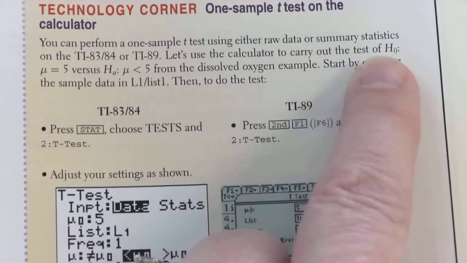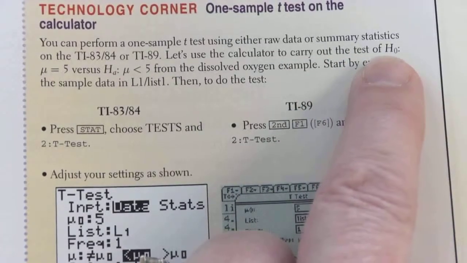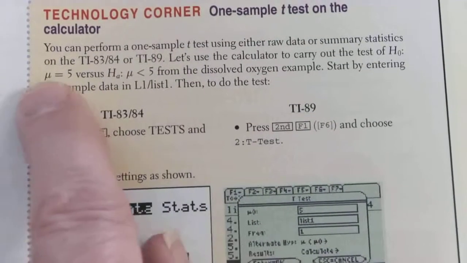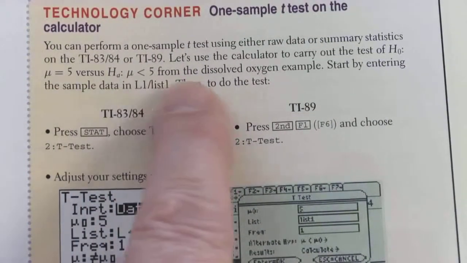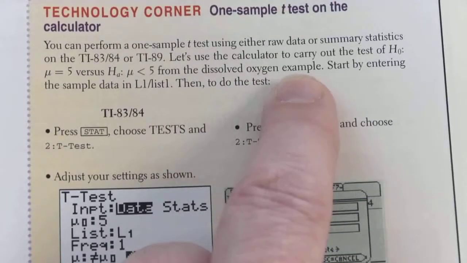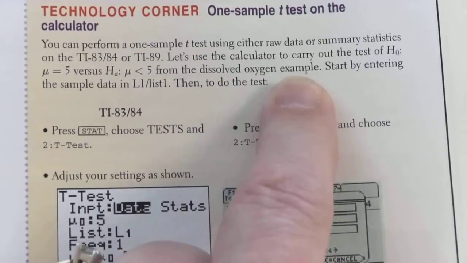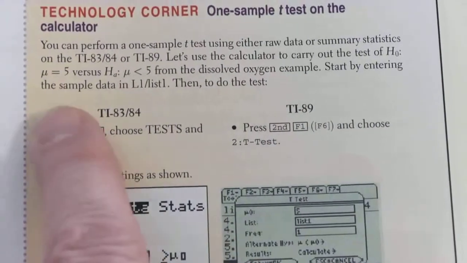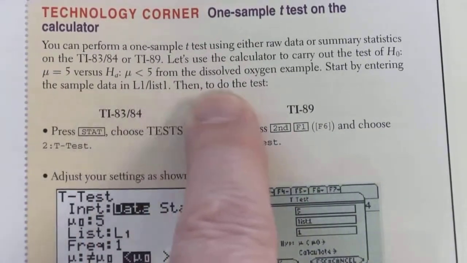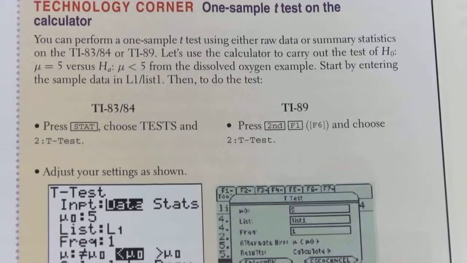Let's use the calculator to carry out the test of the null mu equals 5 versus the alternative mu is less than 5 from the dissolved oxygen sample, the one we were just talking about with the fish. Start by entering the sample data in list 1, then do the test.